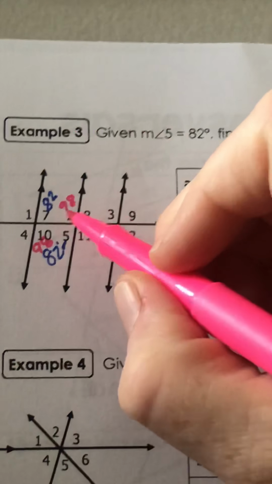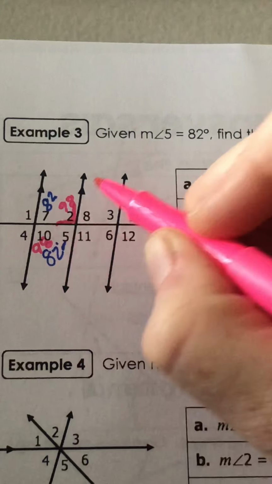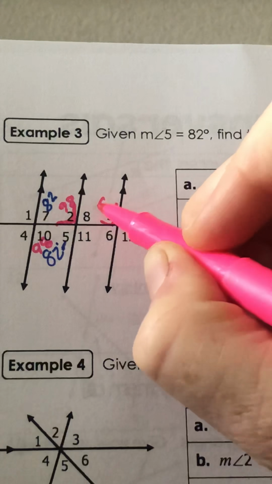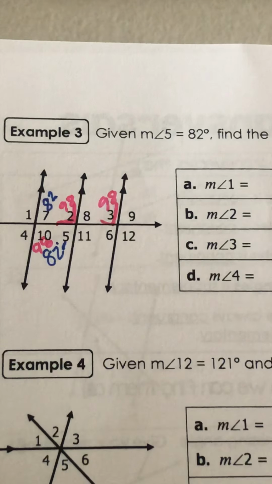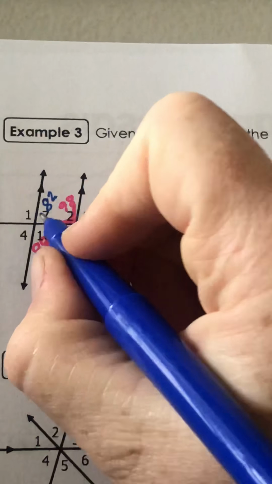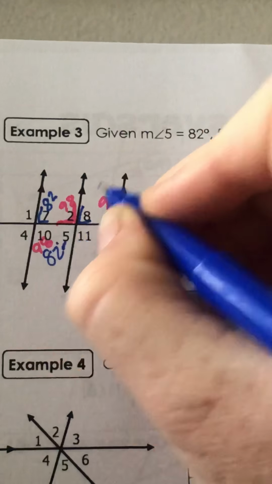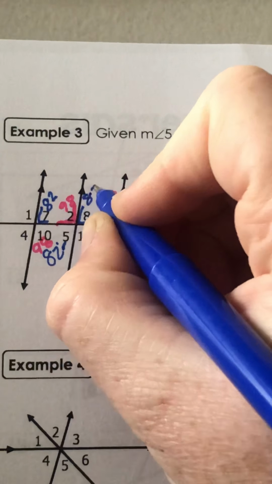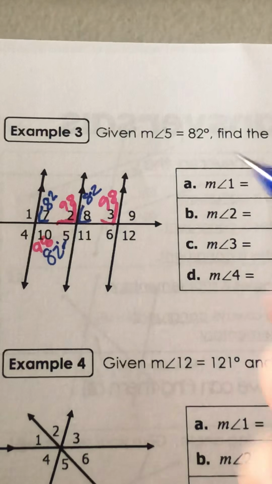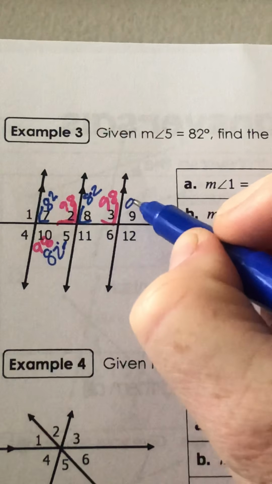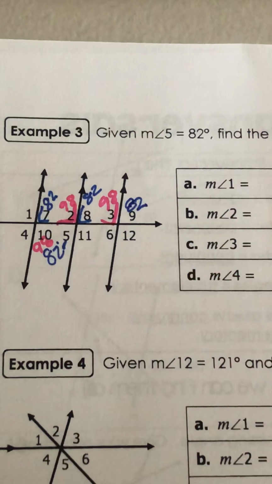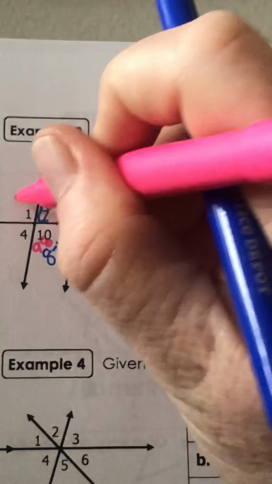So if you look at angle 2, it's corresponding to angle 3, so that's 98. Likewise, angle 7 and angle 8 correspond, so 8 is 82. Okay, then we have some linear pairs here. 9 is 82 and 1 is 98.